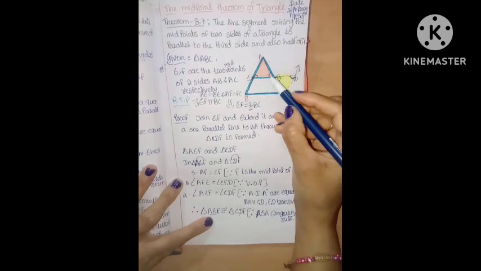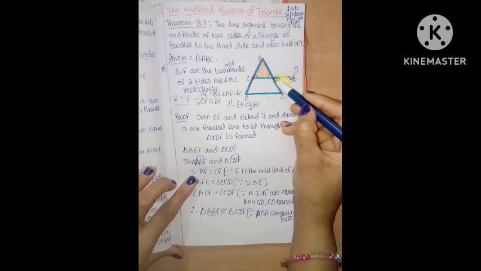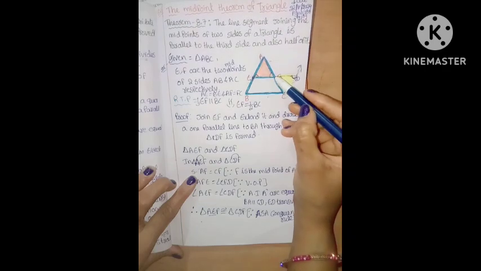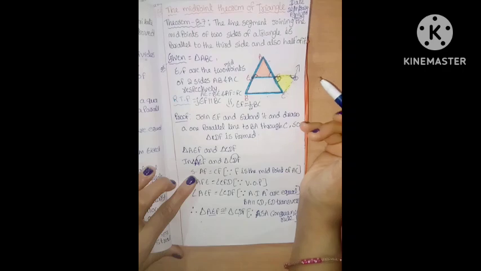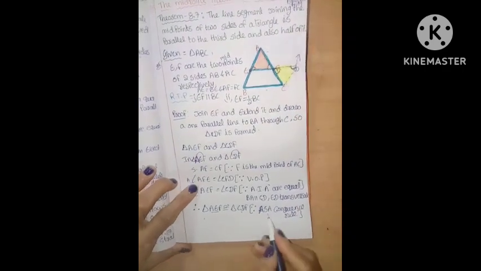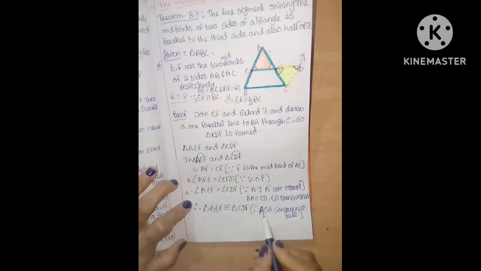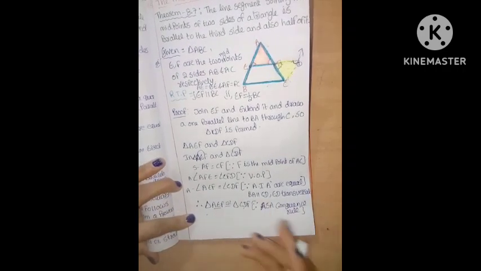So here, angle, side, angle congruence rules.